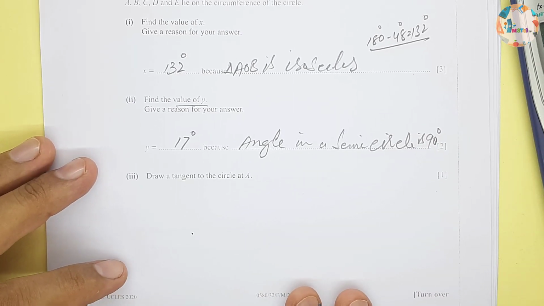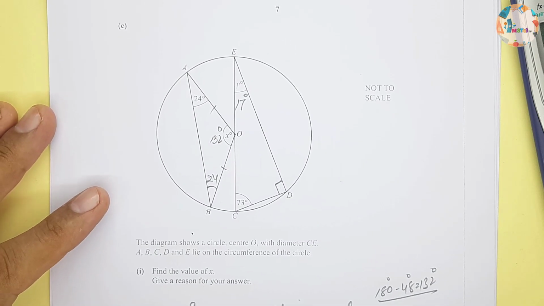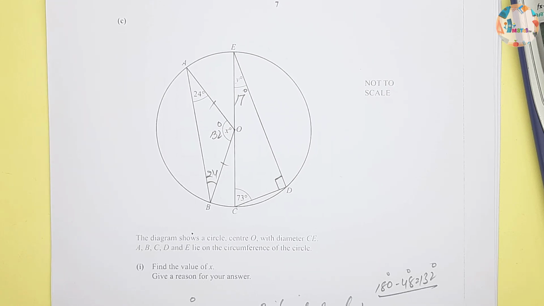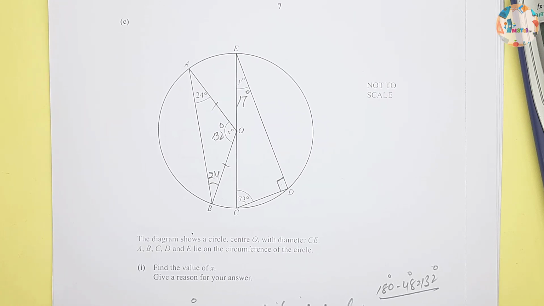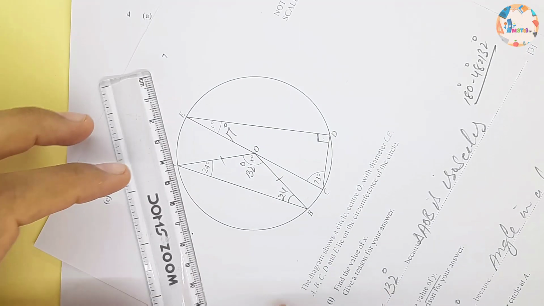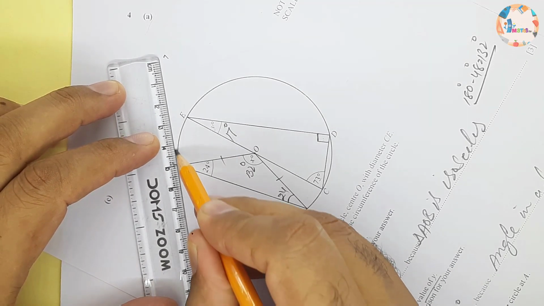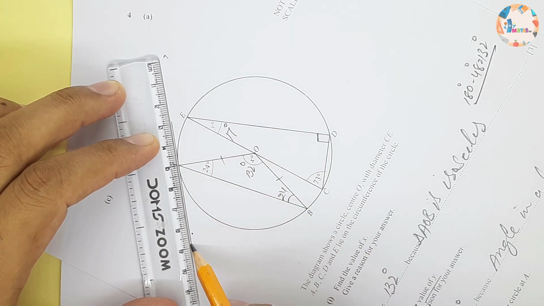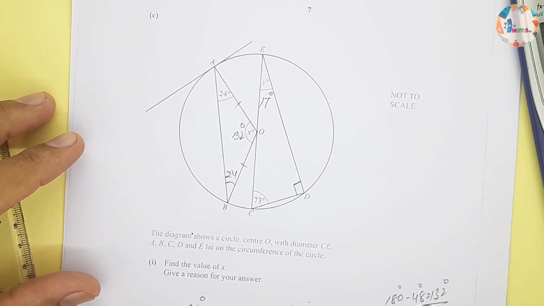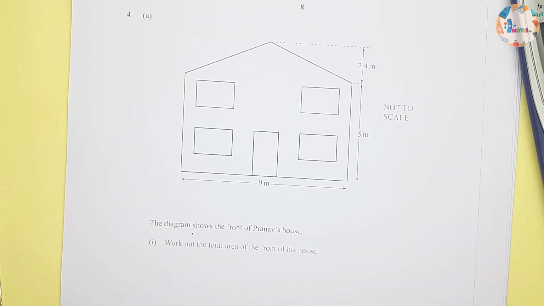Then draw a tangent to the circle at A. So we'll have to draw the tangent to the circle at A. If we turn the page a little for our convenience, this will be point A, and we can draw a tangent touching at A only. So this will be the tangent at A. Hopefully you got this as well.